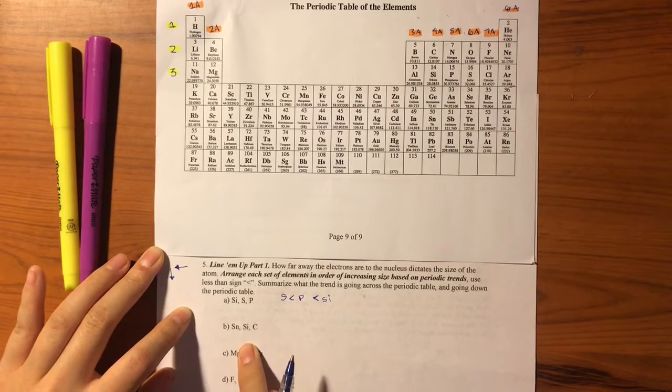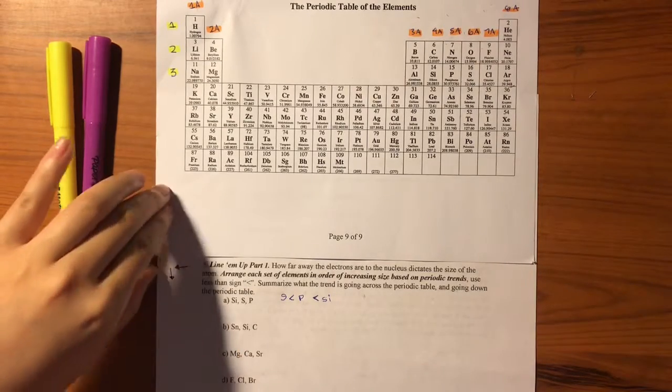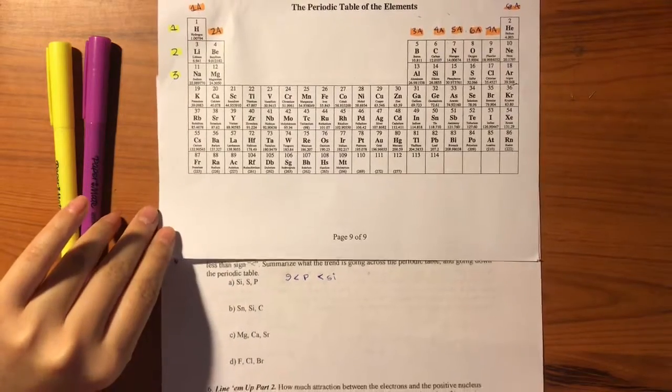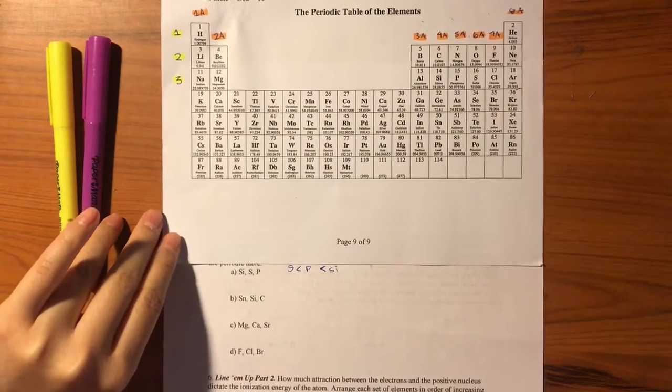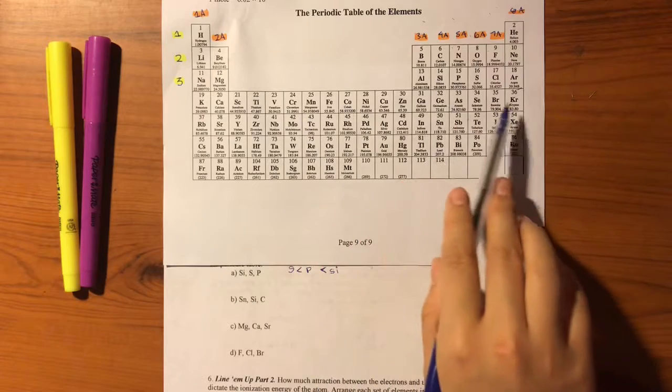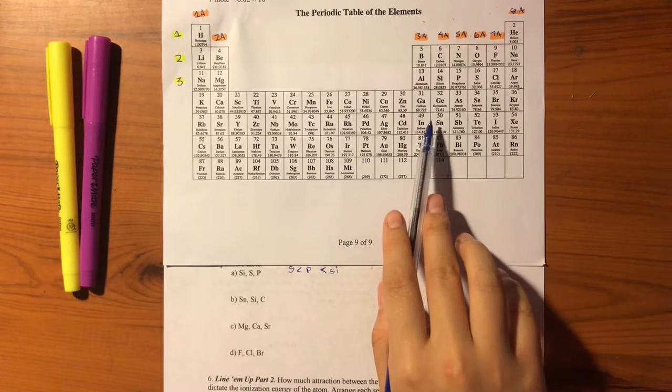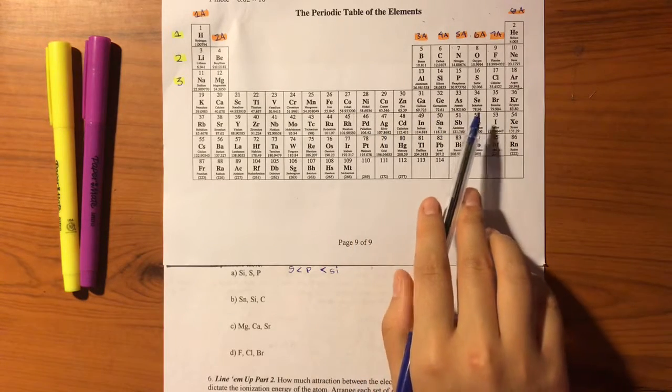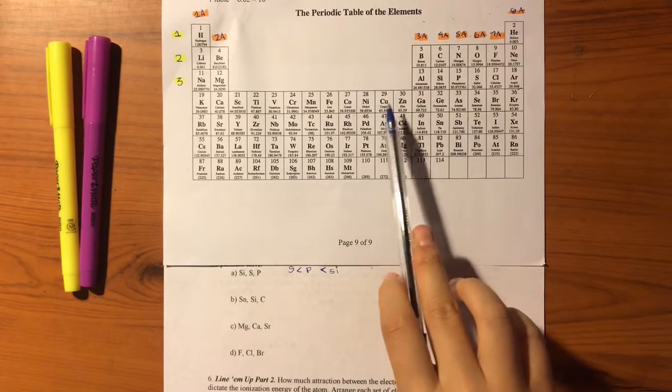Let's do B now. Sn, Si, and C. So first we have to identify where Sn, Si, and C are. So where's Sn? Where's Si?